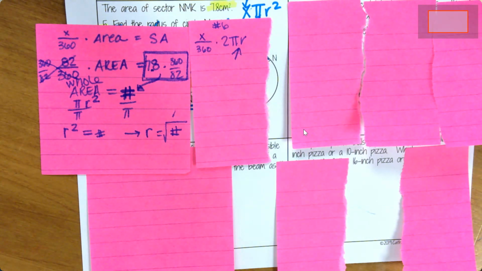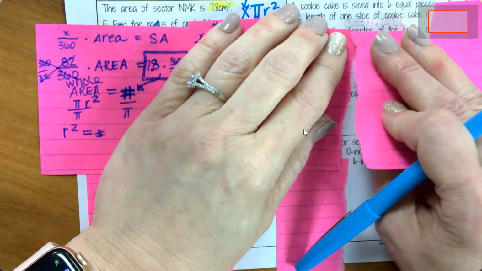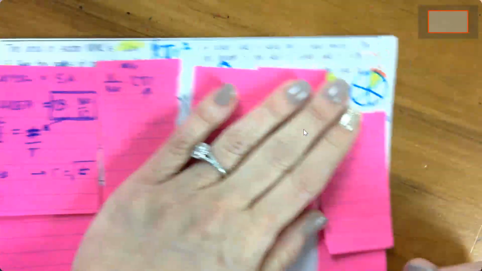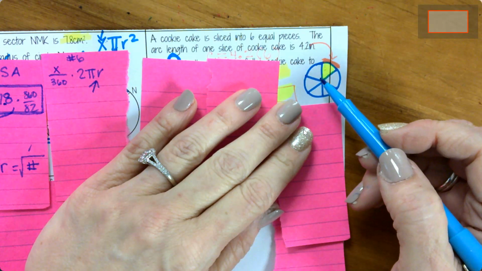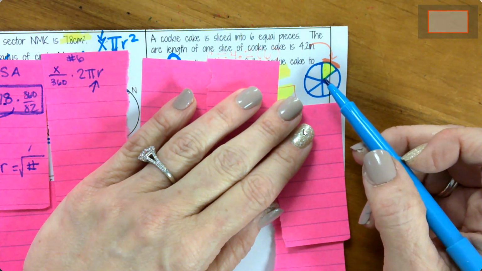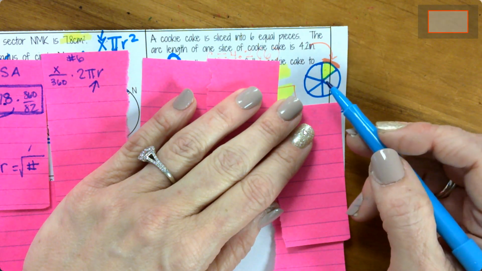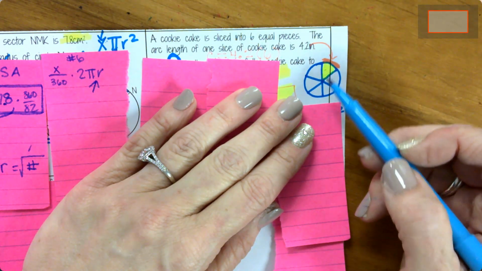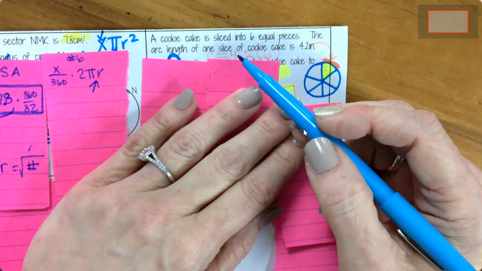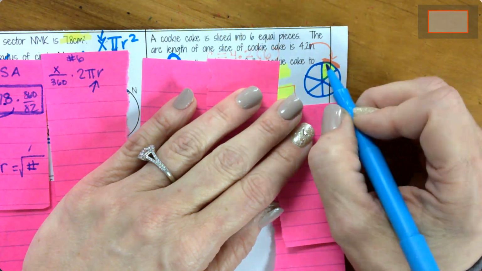Okay? Let's talk about this next one over here. I really like this question. And here's my little cookie cake over here. And it says that the cookie cake is cut into 6 equal pieces. Sorry, but I'm eating all of them. They're all mine. Cookie cake, 6 equal pieces. And it says that the arc length of one of the slices is 4.2. So I just put a little arc in orange, and I know that that's 4.2.